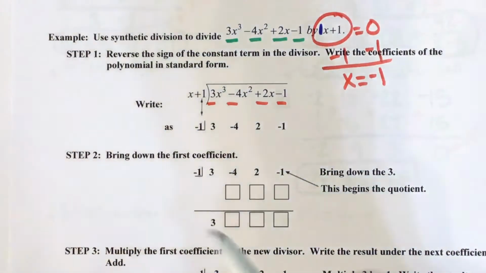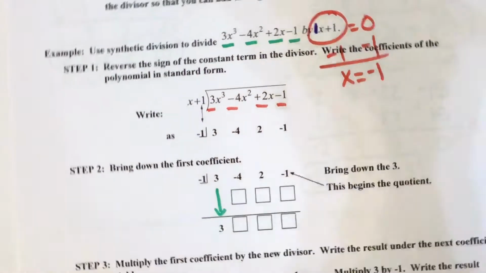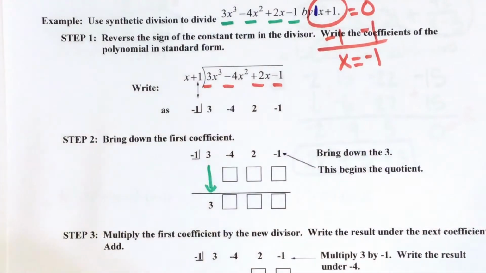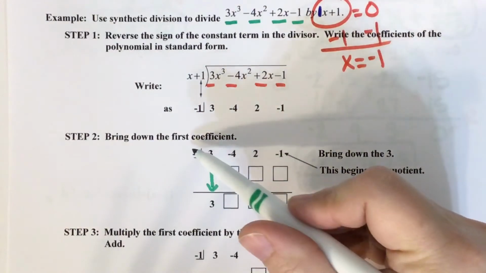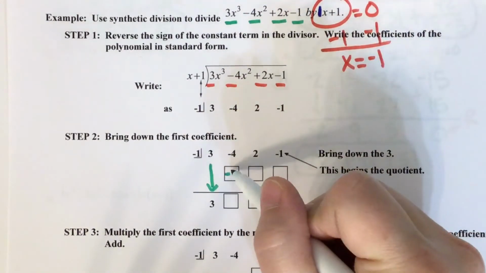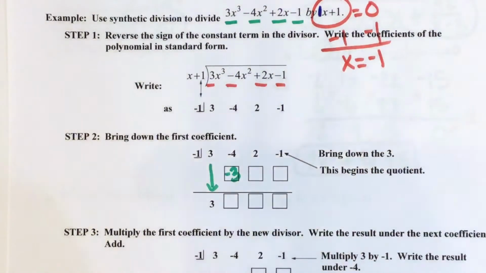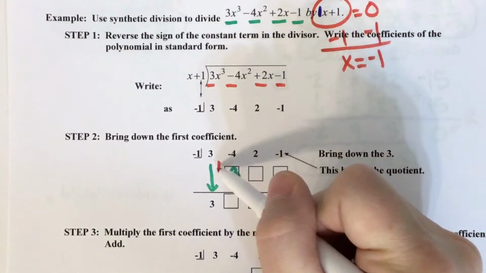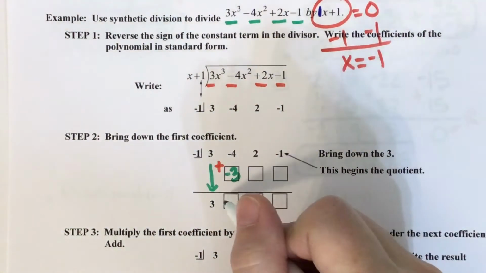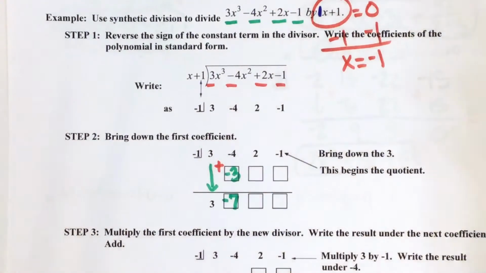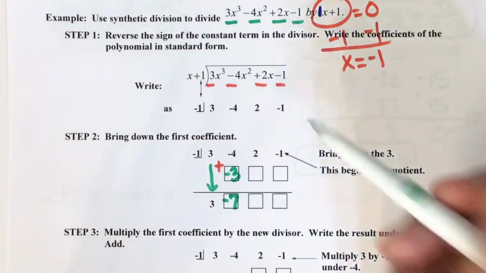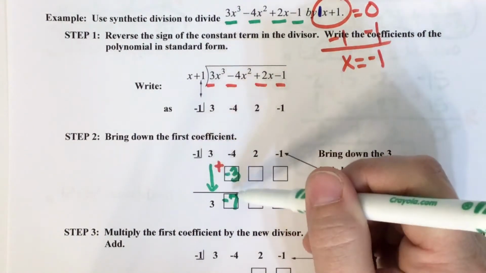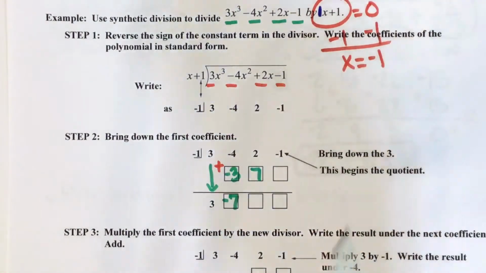Okay, then you bring down the first number. So they've already done that. Okay, now what? Multiply. 3 times negative 1 is negative 3. Now what? Add. Negative 4 plus negative 3 is negative 7. Now what? Multiply. Negative 7 times negative 1 is positive 7.